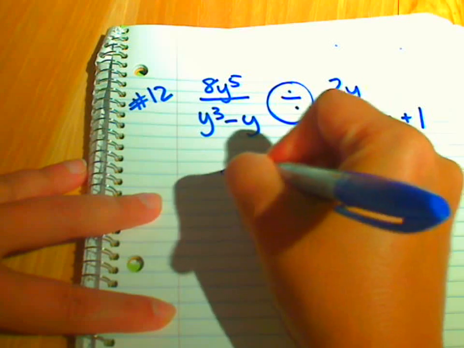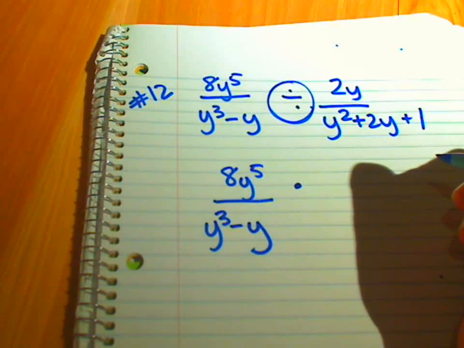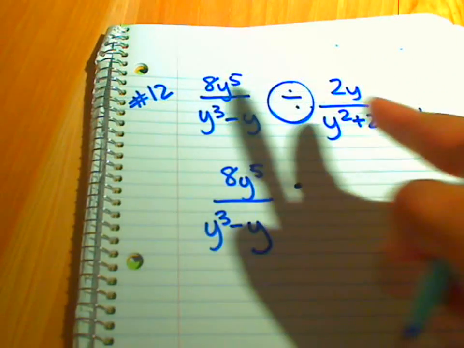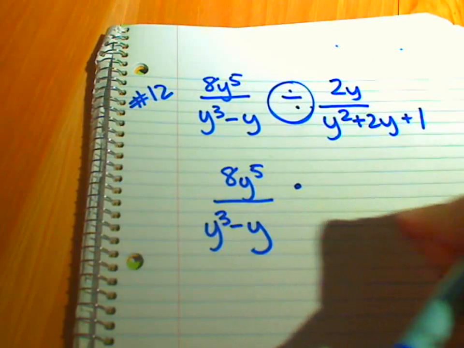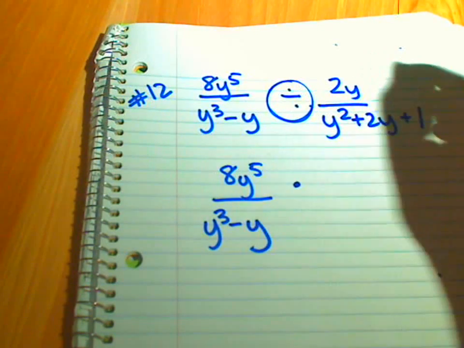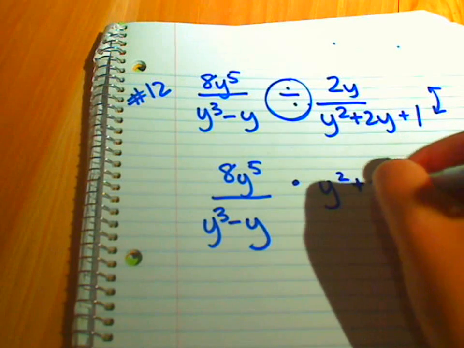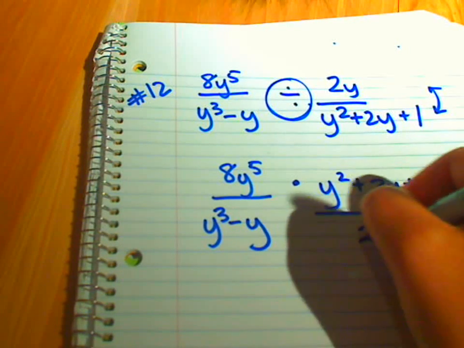First fraction stays the same, and when I say first, you're always reading left to right, exactly how you read a book. When I say first, I mean the left-hand side. Now the other one, we're going to do a reciprocal and flip the fraction. y squared plus 2y plus 1 over 2y.